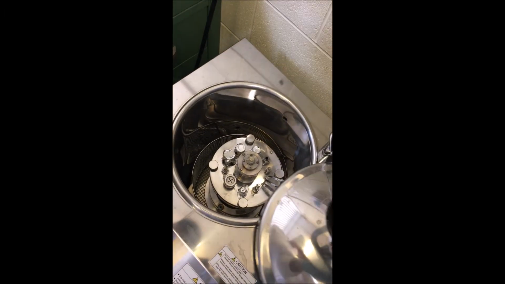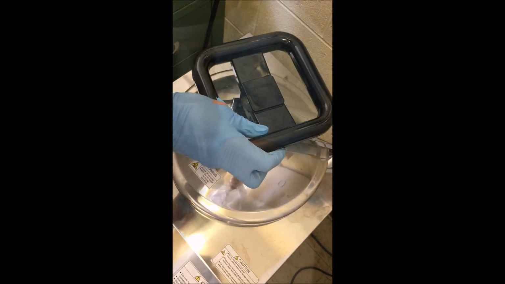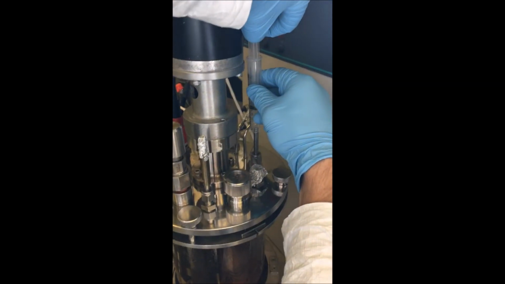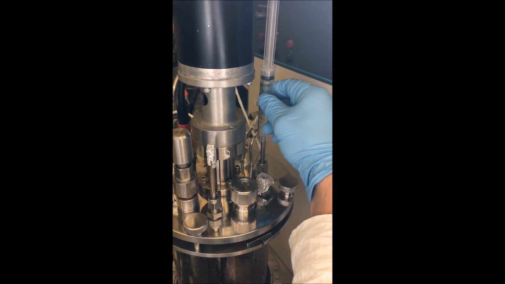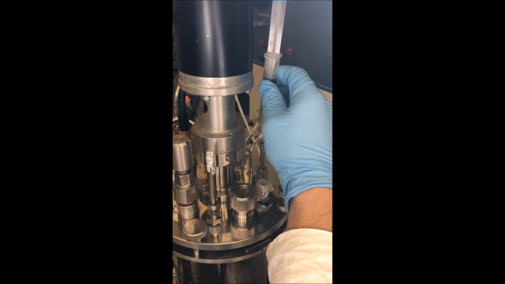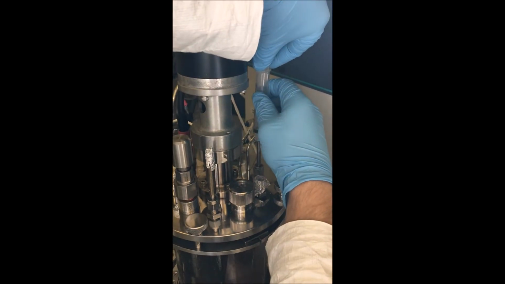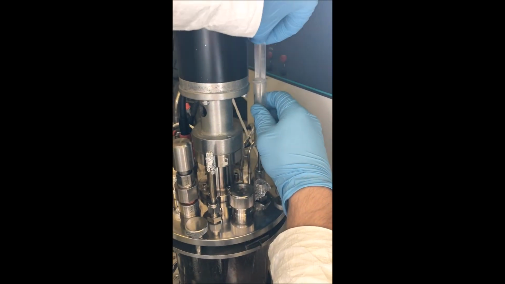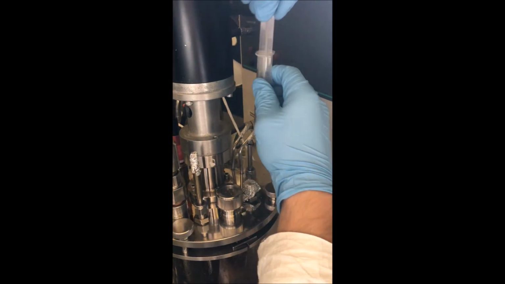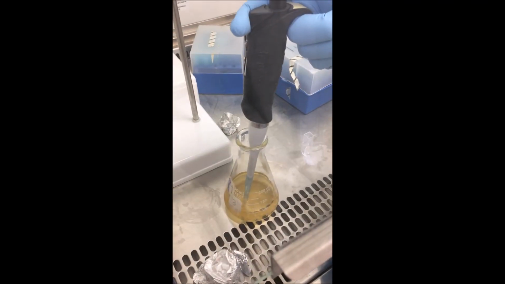Approximately 1 milliliter samples were taken every 30 minutes from the sampling tube of the bioreactor and put into a cuvette. The cuvette was then placed into a spectrophotometer to measure absorbance. The benchtop shaker flask had samples measured every 30 minutes under the fume hood to avoid any contamination.